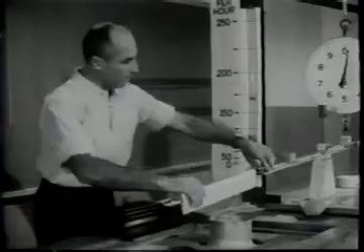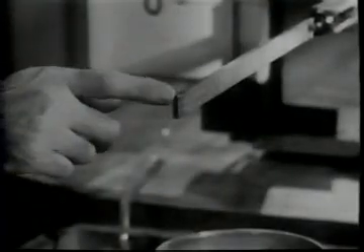Now let's take the airfoil off altogether so that we measure the drag of the rectangular support alone.